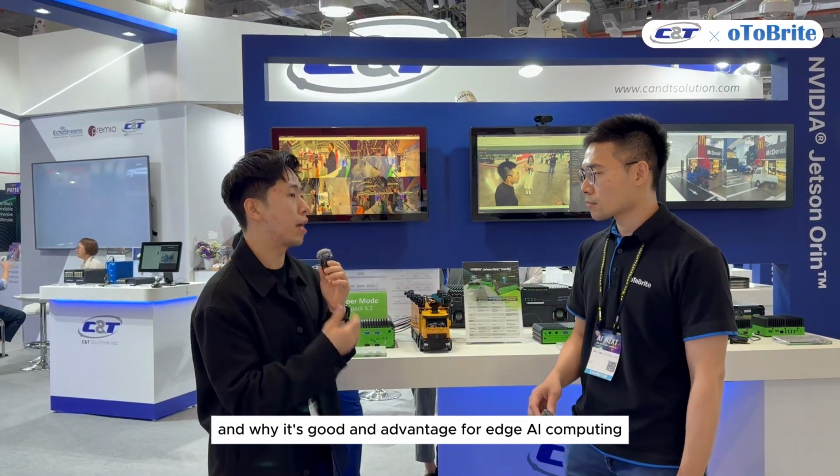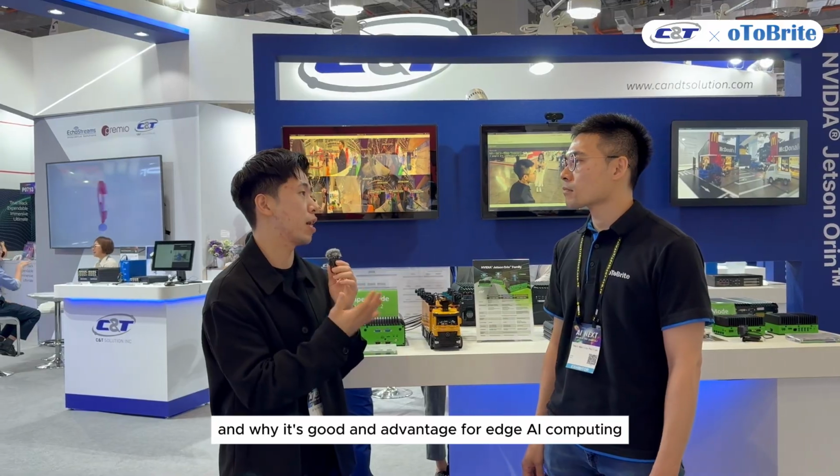Today our guest is Ian, the Associate VP from oToBrite, and we're going to talk about GMSL technologies. Ian, thank you for your time. Can you please explain to us what a GMSL camera is and why it's an advantage for edge AI computing?